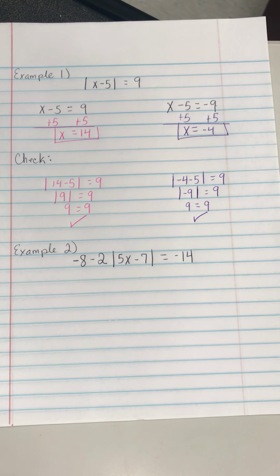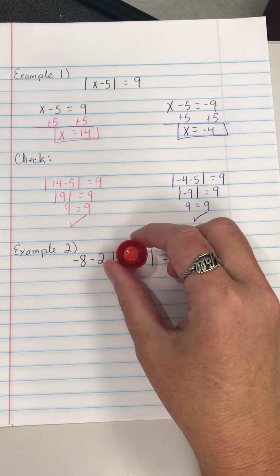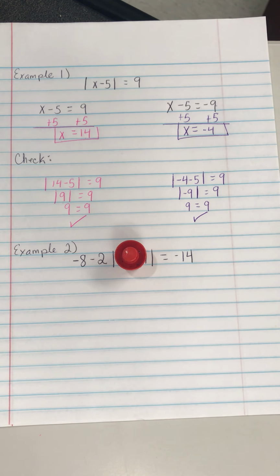All right. So in this case, what I actually do is I pretend that my absolute value is like a variable, like it's an X. So I'm just going to use the top of the marker lid. The way that I'm looking at it is negative 8 minus 2x equals negative 14.